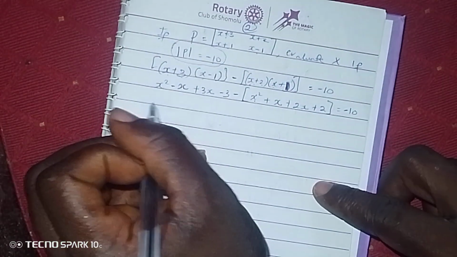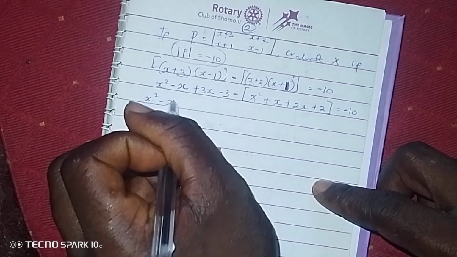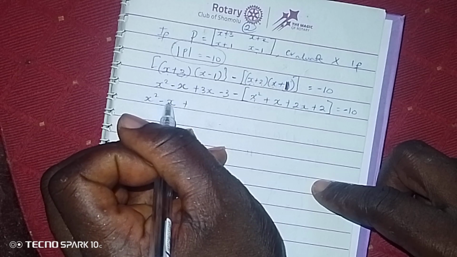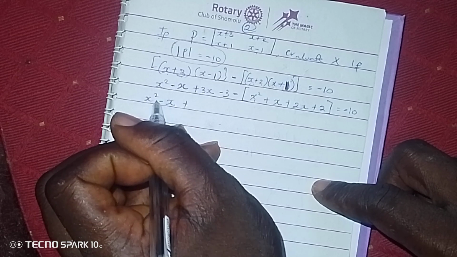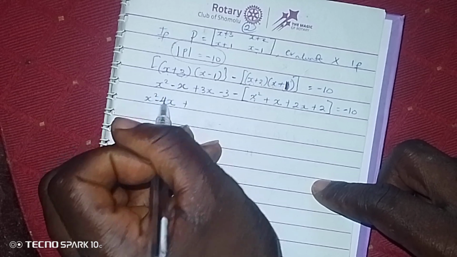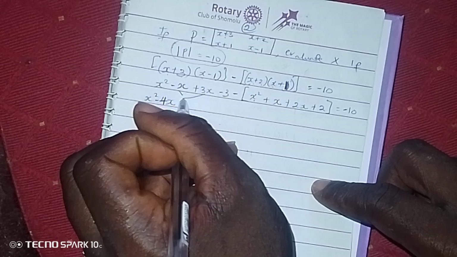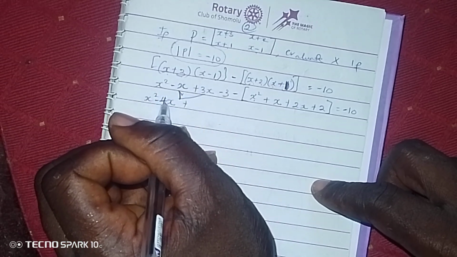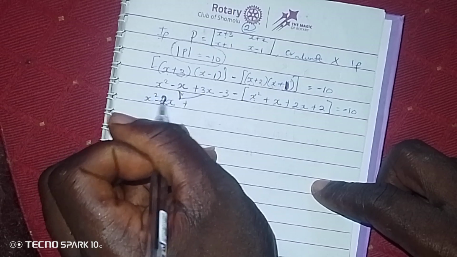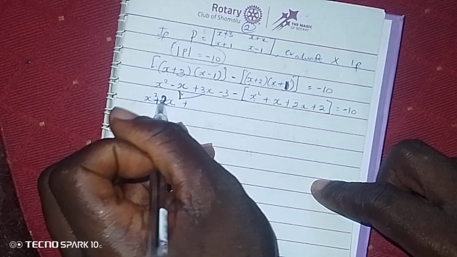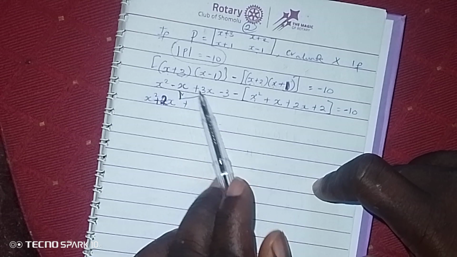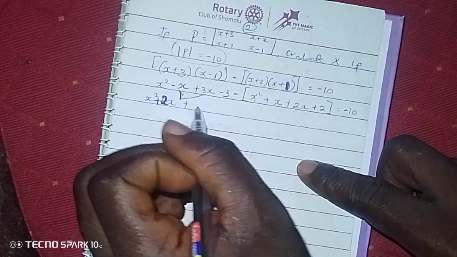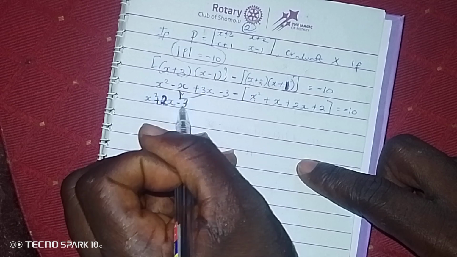Now, x squared minus x plus 3x, that should have given us 4x already. Oh, sorry. It will give us 2x, a positive 2x, because this is a negative x plus 3x. So it will give us a plus 2x. Then we have minus 3.